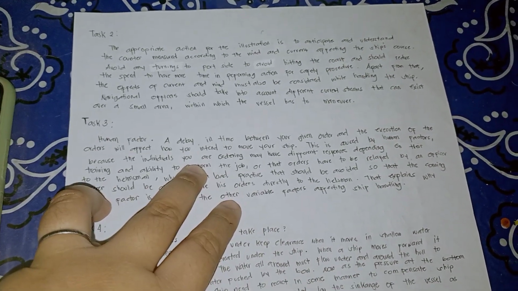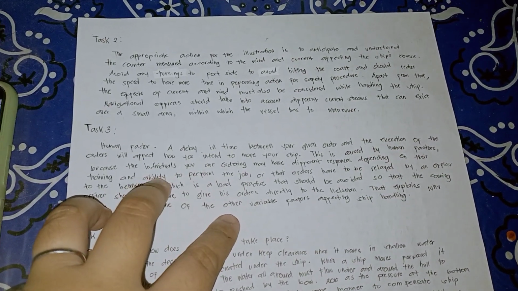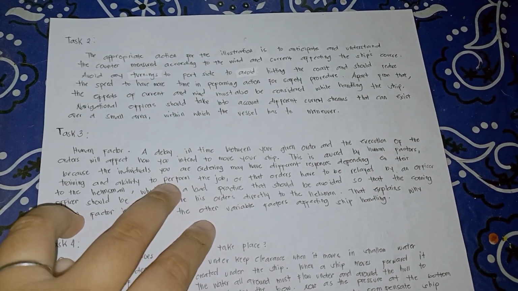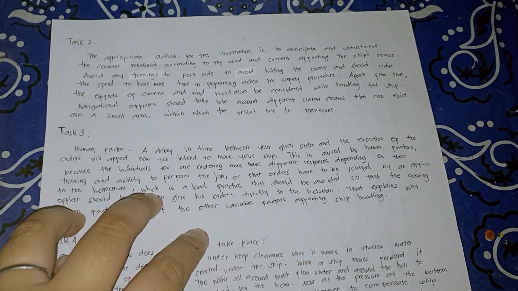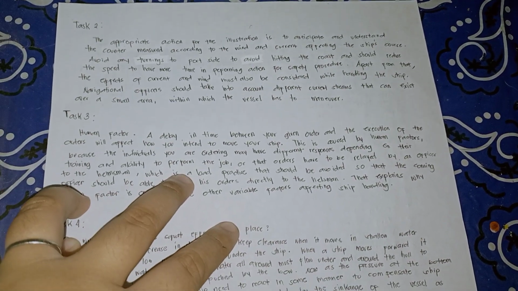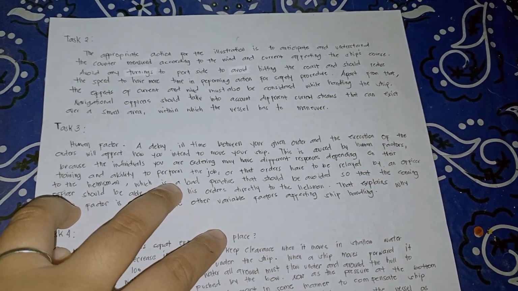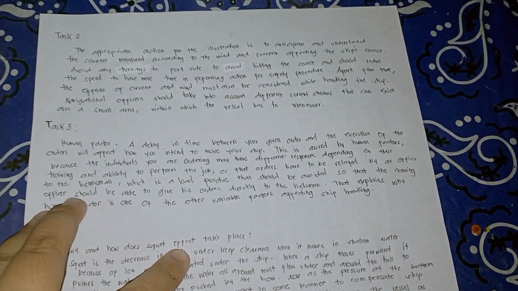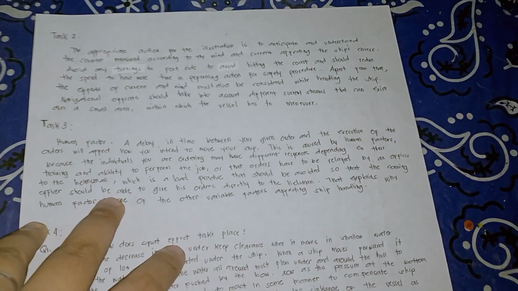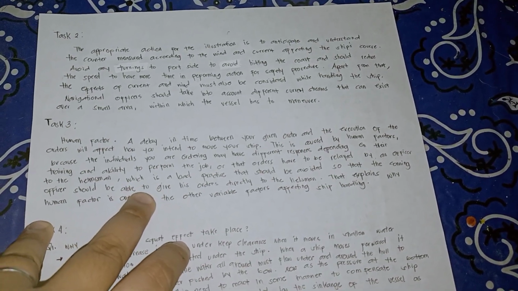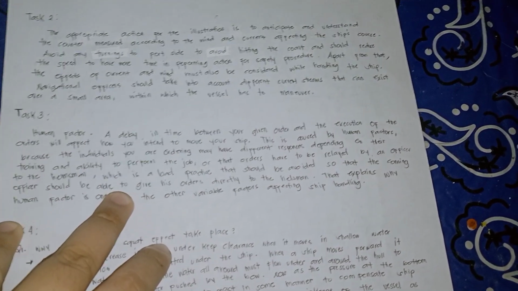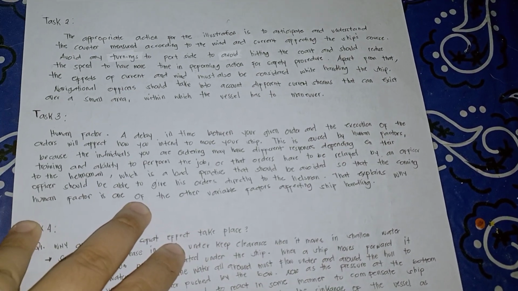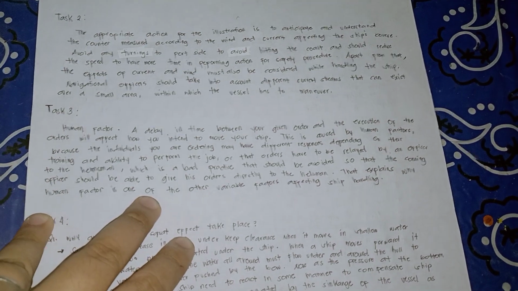This is caused by human factor because the individual you are ordering may have different responses depending on their training and ability to perform the job, or the orders have to be relayed by an officer to the helmsman, which is bad practice that should be avoided, so that the conning officer should be able to give his order directly to the helmsman.